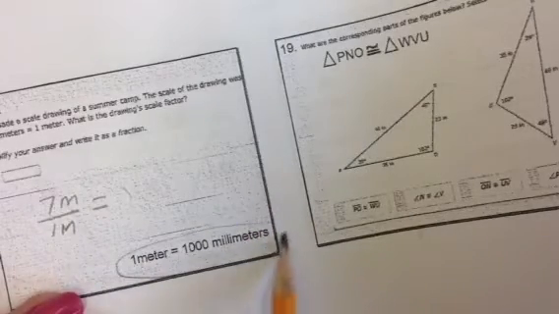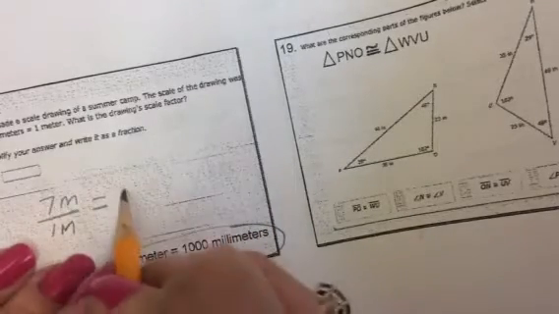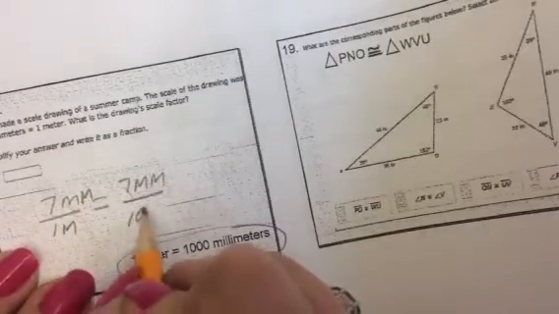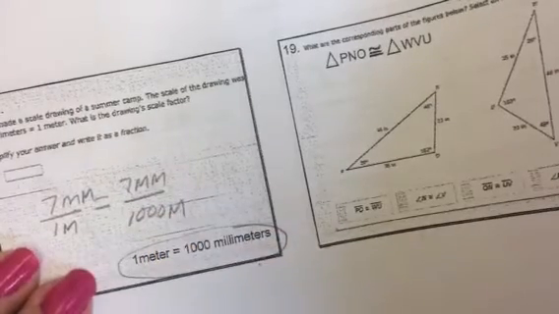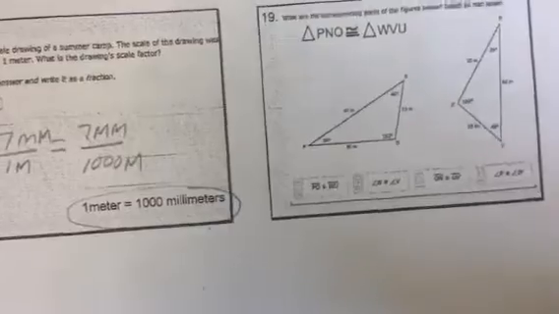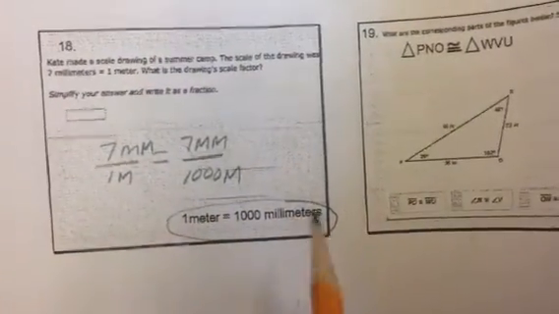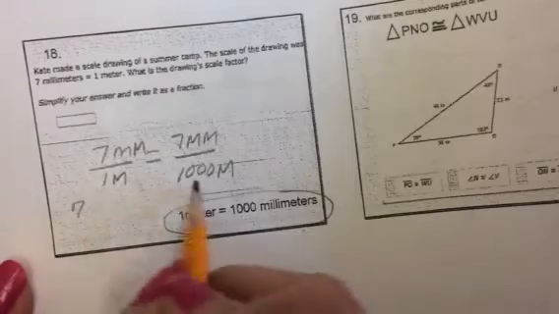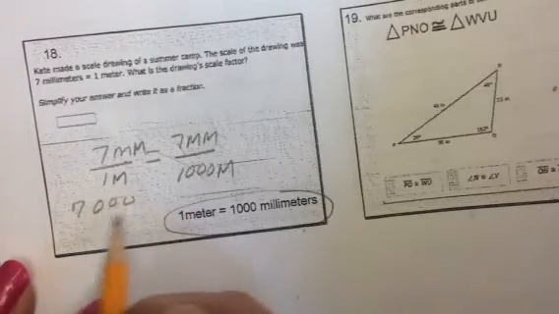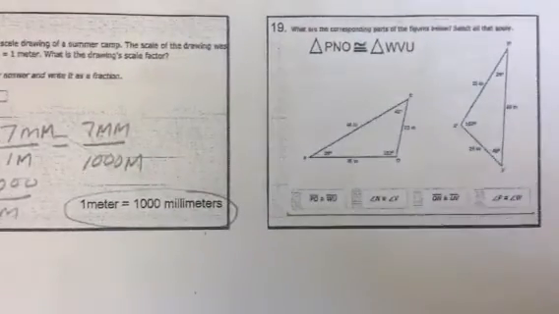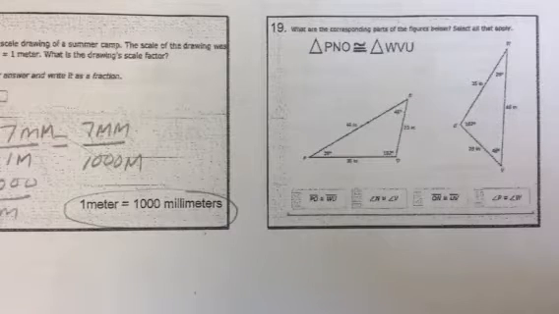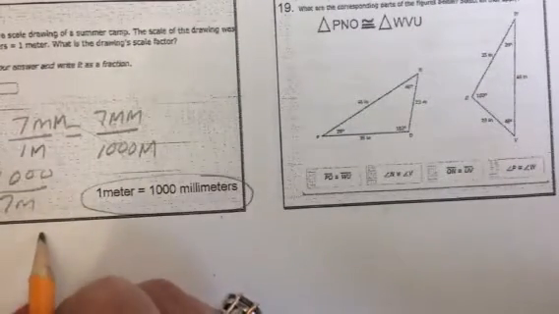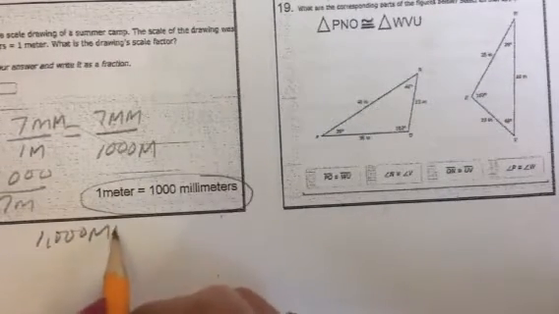They give us this: 1 meter equals 1,000 millimeters. So you're going to have 7 millimeters is equal to 1,000 millimeters. This question is going to be a bonus on your test, so we would like you to try it. So this is going to be equal to, cross multiply, 7,000 divided by 7 times 1 is m. And you're going to get 1,000 millimeters per meter.